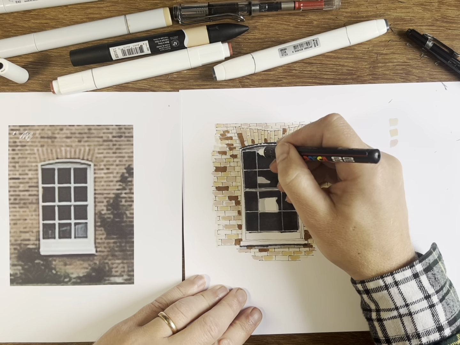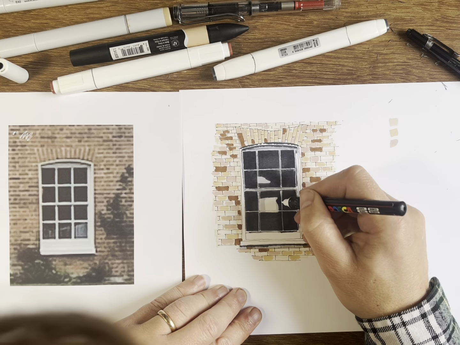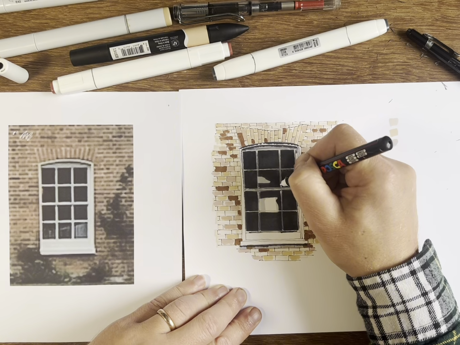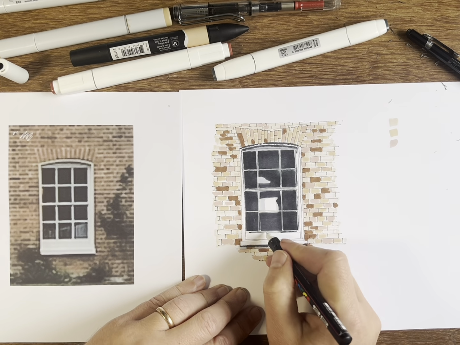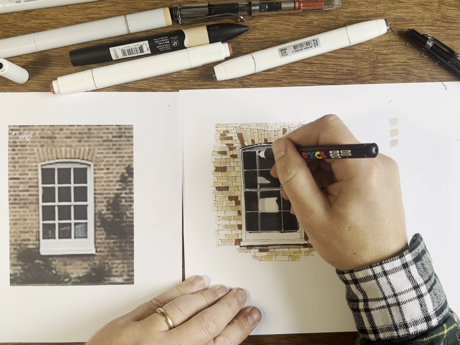Okay, so I'm almost done. Just making sure that window frame in the middle is a bit thicker.